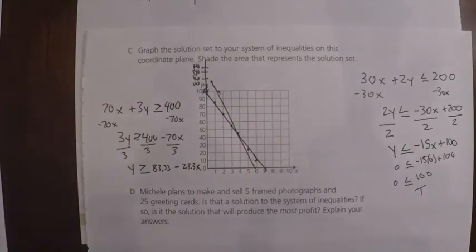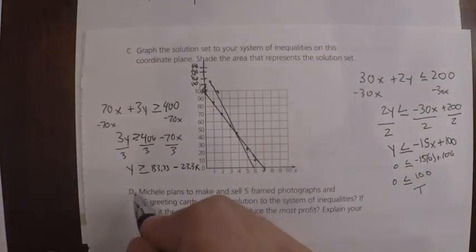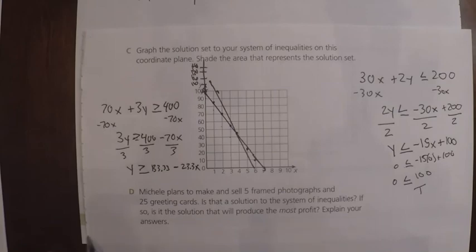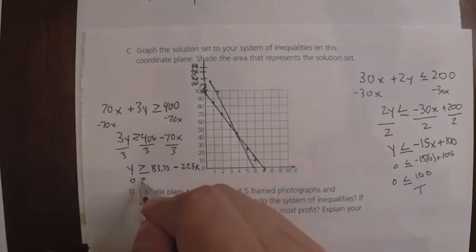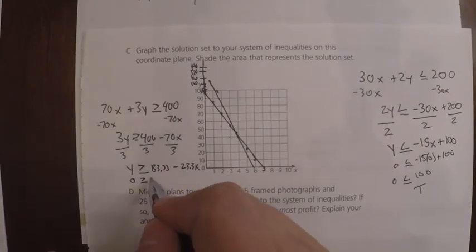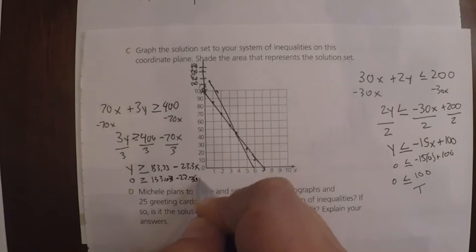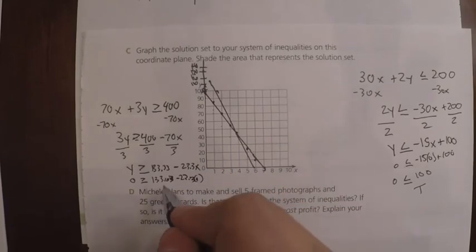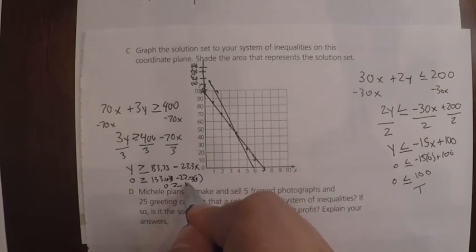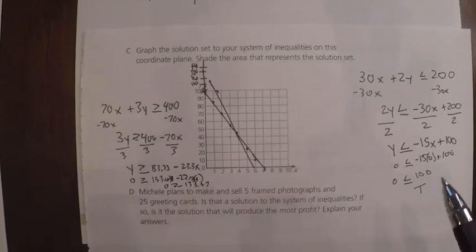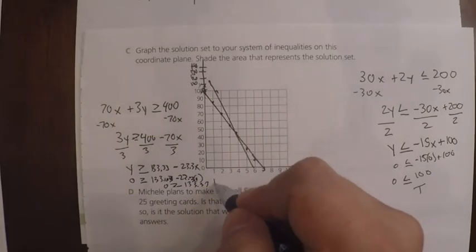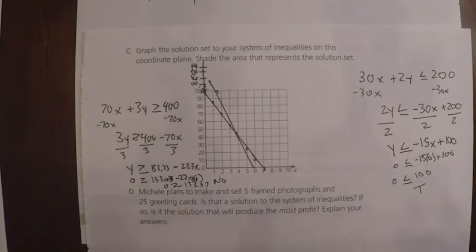So then, if we want to see if the origin is true for this, so 0 greater than or equal to 133.33 minus 23.3 times 0. And that would be that 0 is greater than or equal to 133.33, and that's not correct. So we're not going to shade the origin for our second line, but we will shade it for the first one.